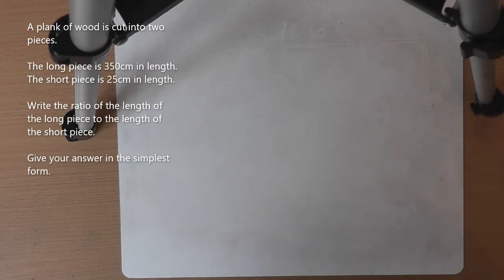A plank of wood is cut into 2 pieces. The long piece is 350 centimetres in length. The short piece is 25 centimetres in length. Write the ratio of the length of the long piece to the length of the short piece. Give your answer in the simplest form.